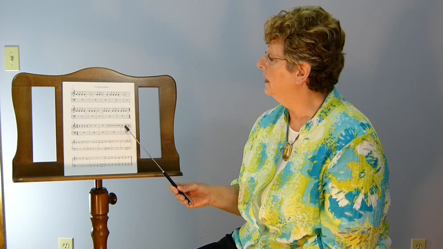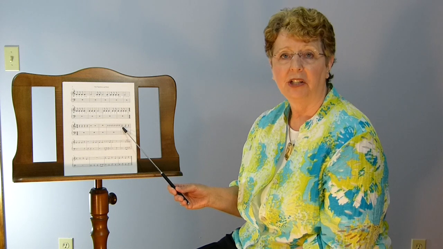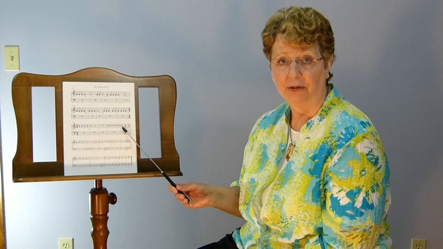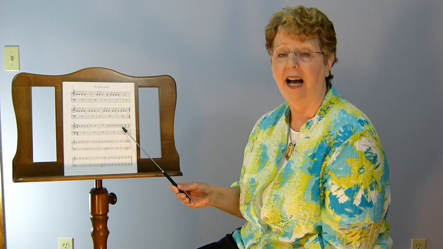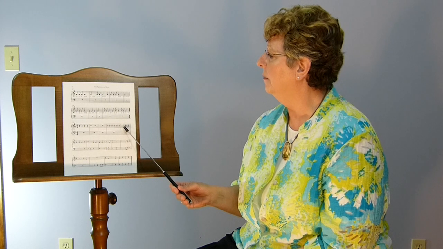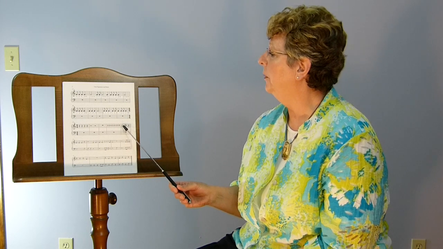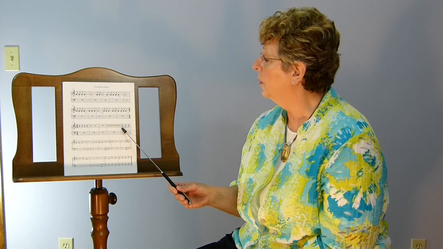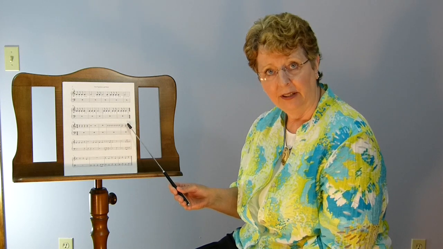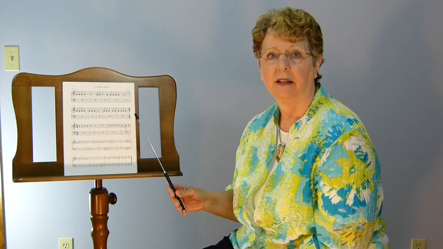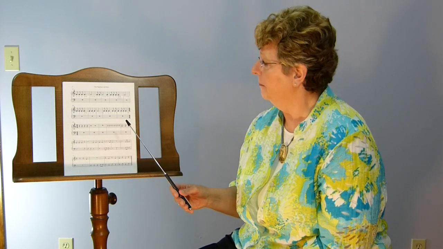You can also have a dotted rest, which gets the same value as the dotted note. It would get a count and a half, depending on your time signature. This is not as commonly found. Sometimes, instead of putting a dot, they'll put a quarter rest and an eighth rest together. So different composers use rests in different ways, but the time values are still the same.